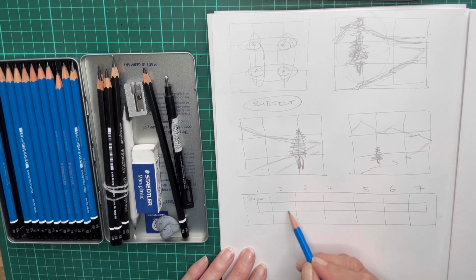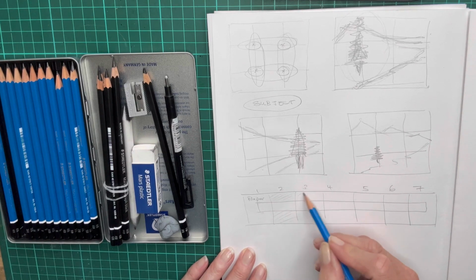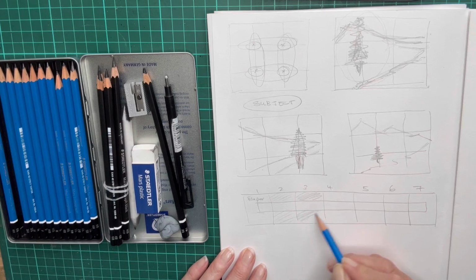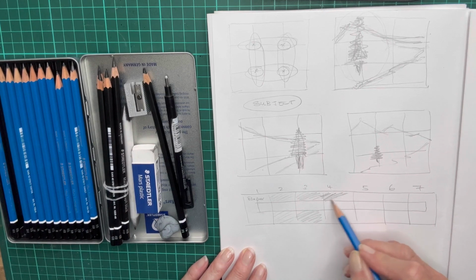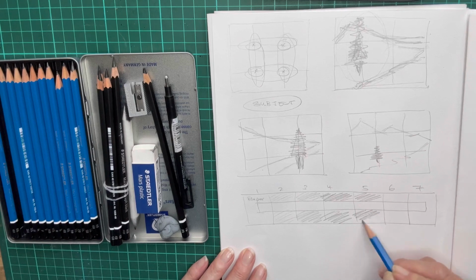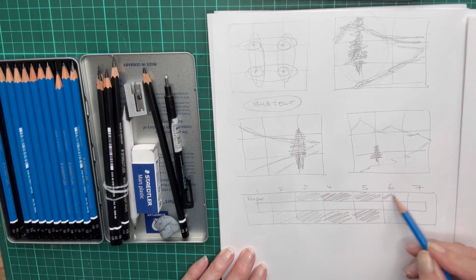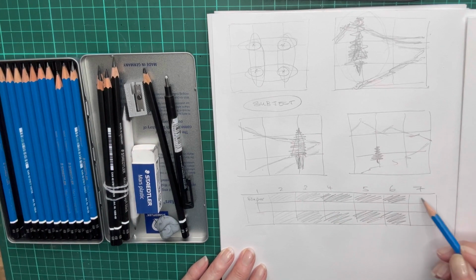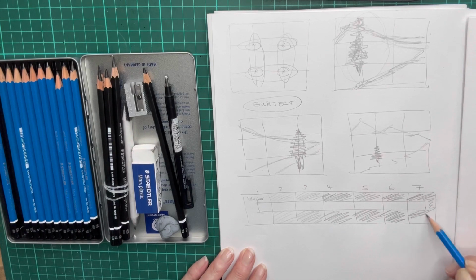So this would be your second tone. This would be your third. This would be your fourth. This would be your fifth. Obviously, you would color across this. This would be your sixth. And this would be your seventh.